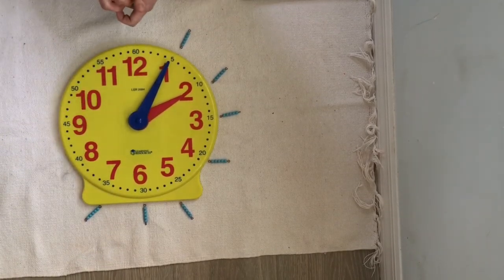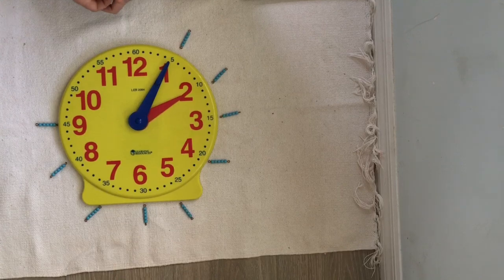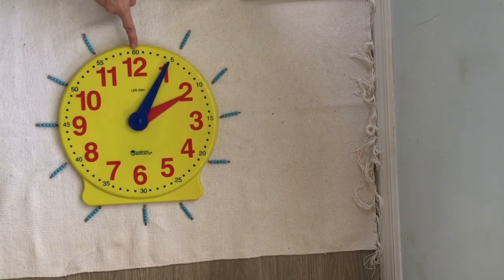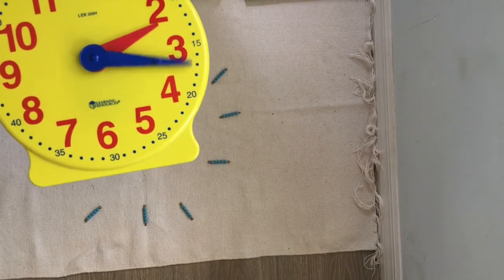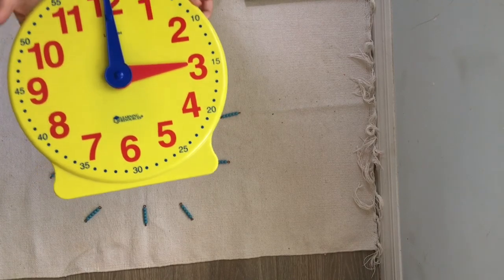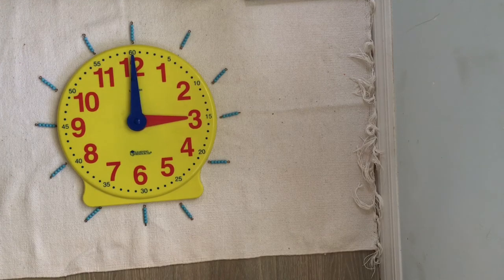35 minutes have passed at the 7. 40 minutes have passed at the 8. 45 minutes have passed at the 9. 50 minutes have passed the hour at the 10. 55 minutes have passed at the 11. And by the time you get to the 12, that means 60 minutes have passed. This minute hand has made 1 trip around the clock, and the hour will have changed from 2 to 3 by the time those 60 minutes have passed.